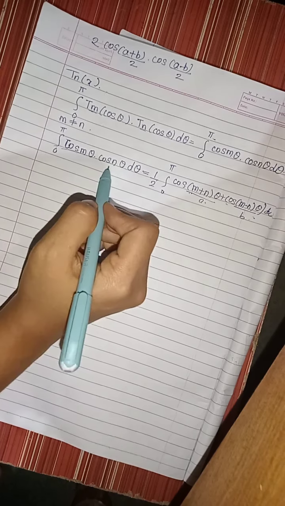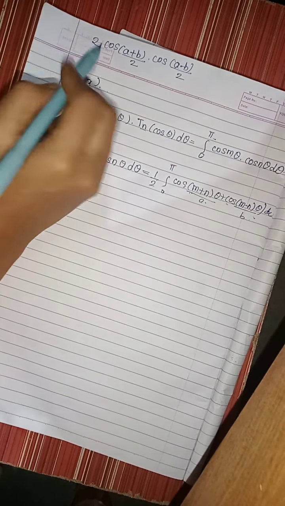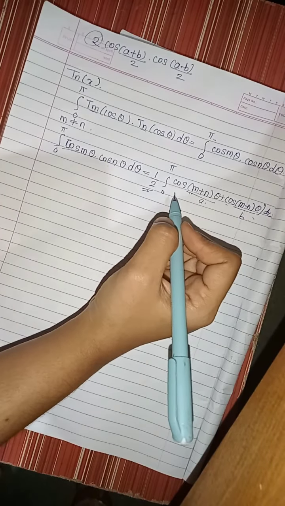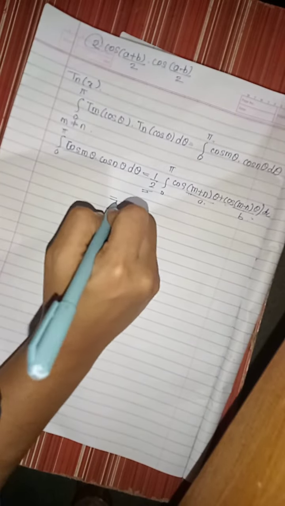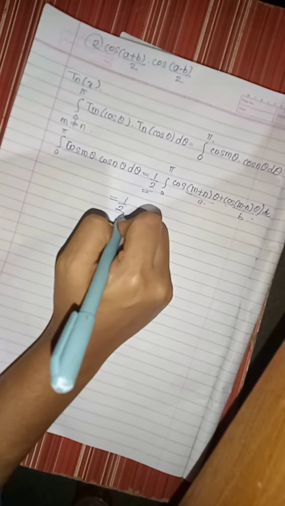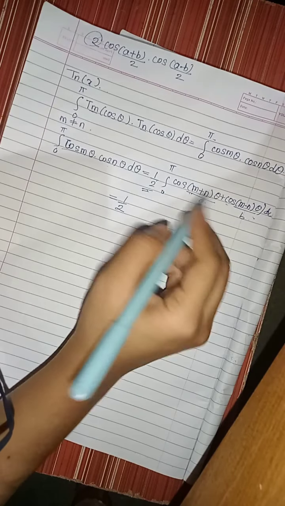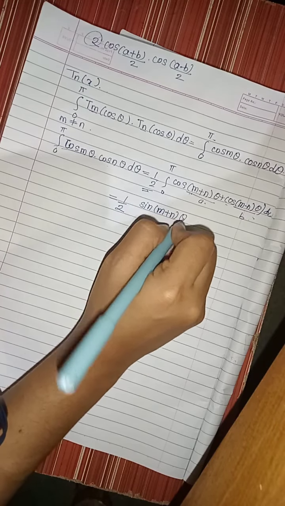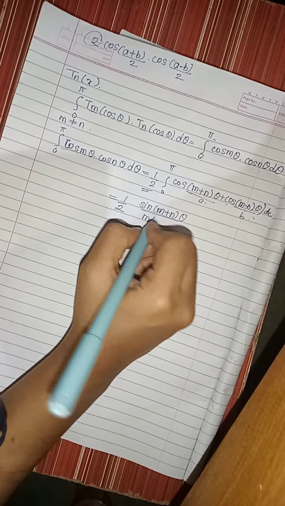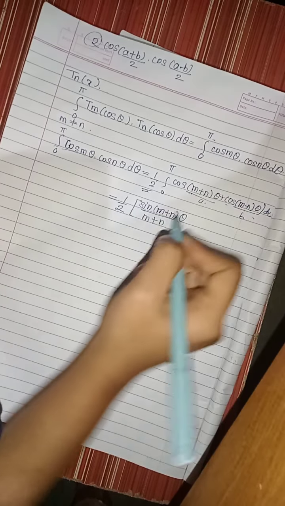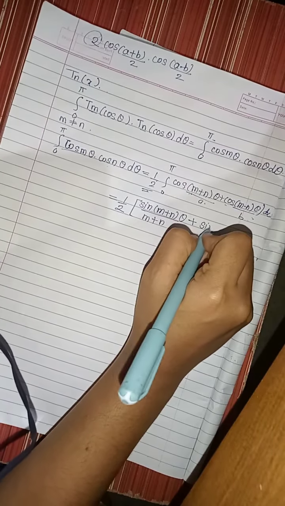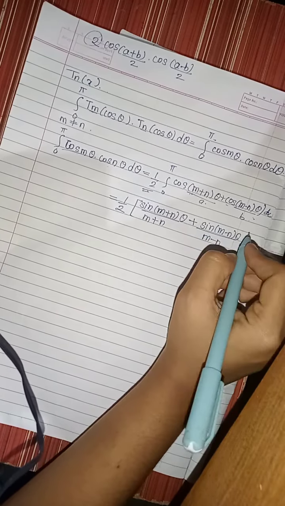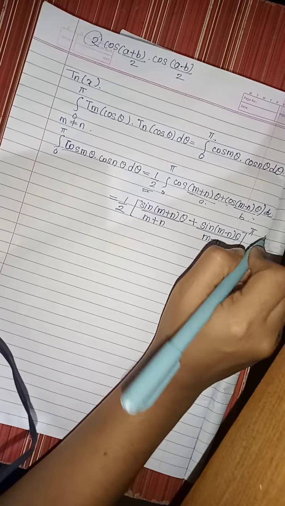Similarly, you'll get cos n theta, and this 2 goes in the denominator. So now we have to solve this integration, 1 by 2 as it is. The integral of cos (m plus n) theta is sin (m plus n) theta upon the derivative of (m plus n) theta, that is m plus n. Similarly, plus sin (m minus n) theta upon m minus n, from 0 to pi.